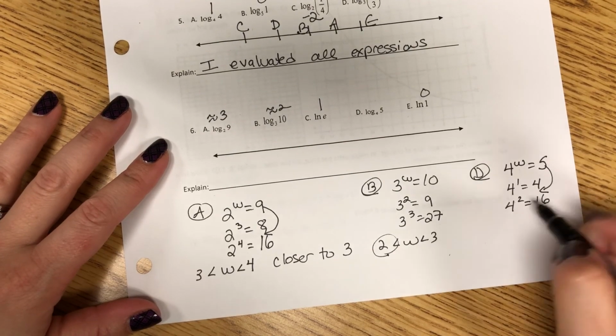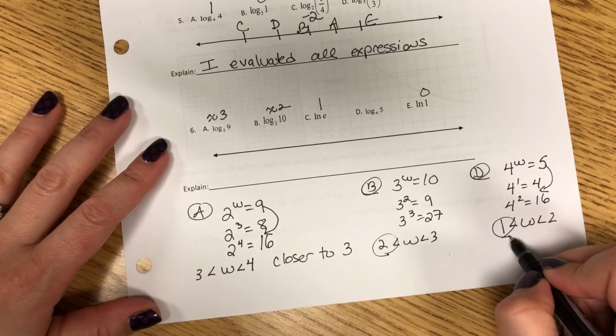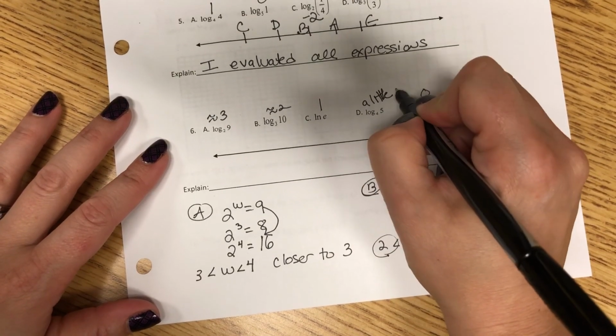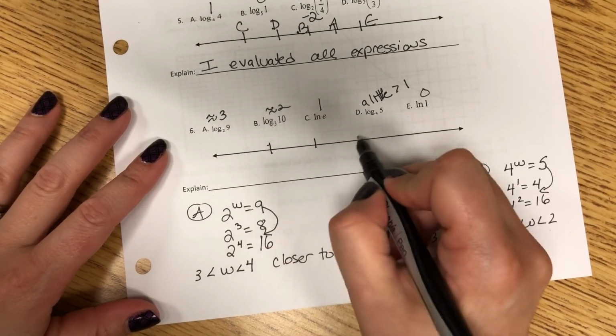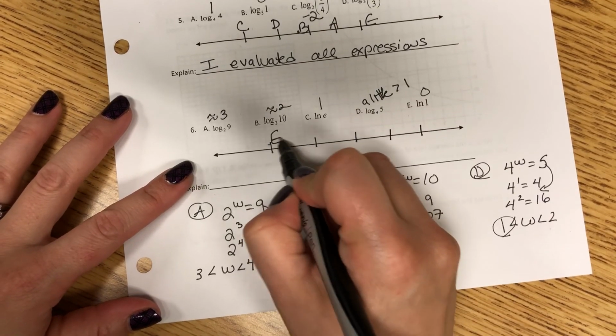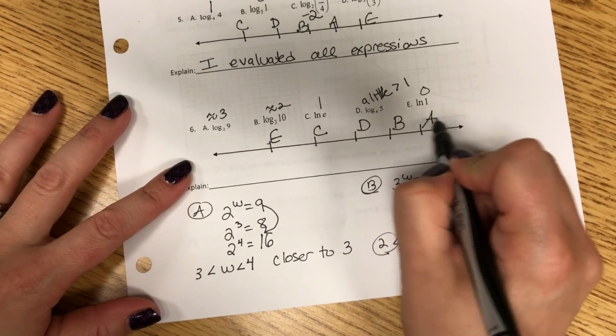So 5 is in between there, so the what power is between 1 and 2, but closer to 1. So I'd say a little greater than 1. So 0, 1, 2, 3, 4. So the smallest would be E, then comes C, then comes D, then comes B, then comes A.